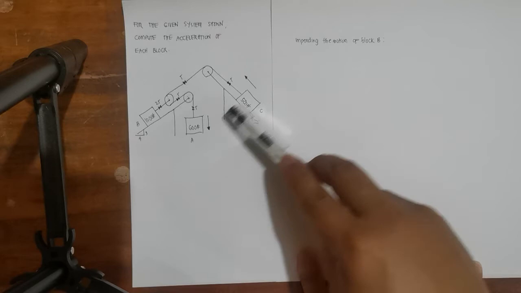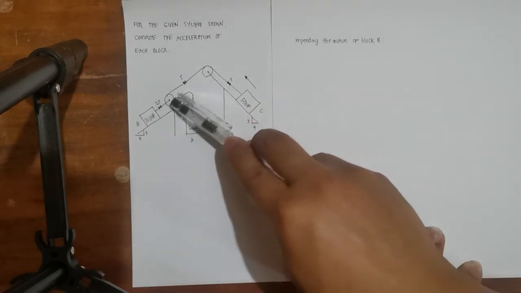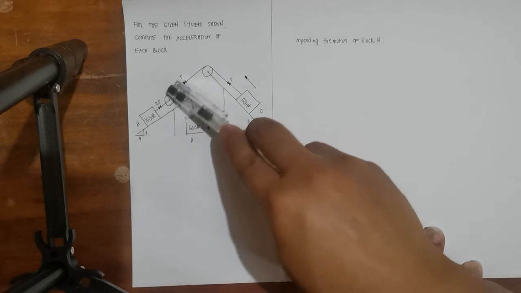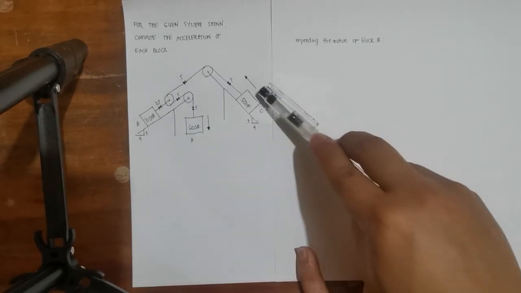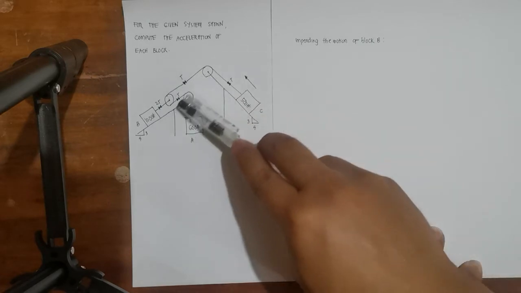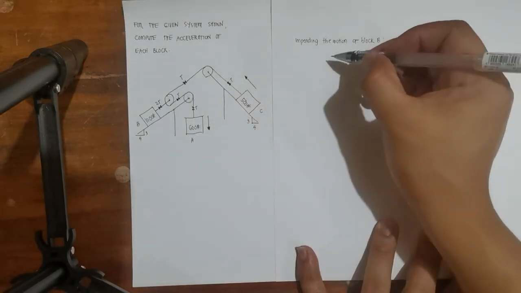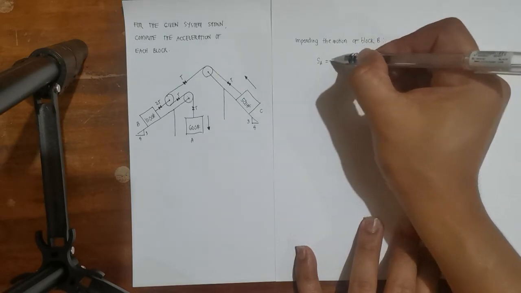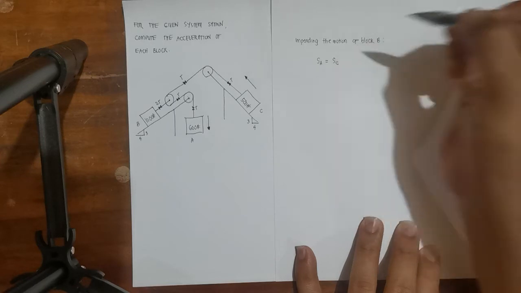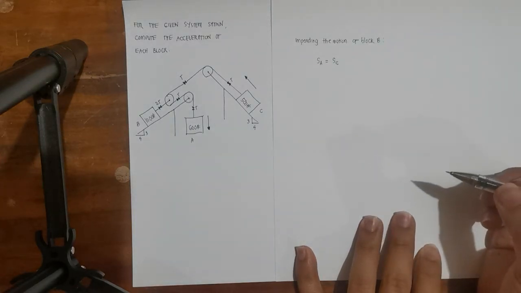Tama po ba? Gagalaw yan at a certain distance. Siyempre, gagalaw din yung cord connecting these two blocks. So, ibig sabihin kung ano yung ginalaw ni block C, yun din igagalaw ni block A. Therefore, we can say that SA is equivalent to the displacement of block C. Nagets po?